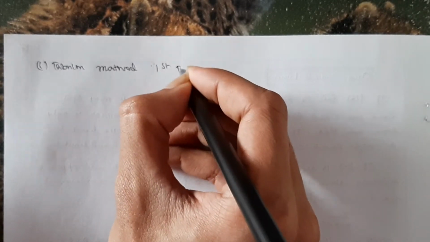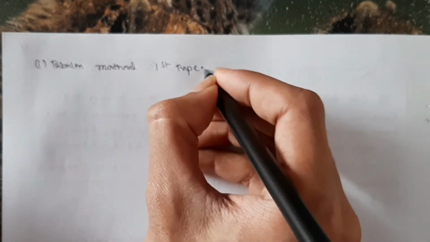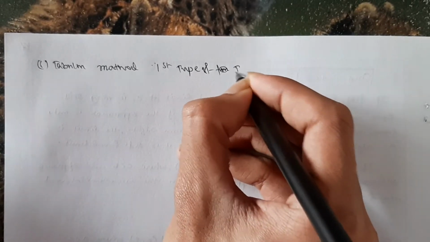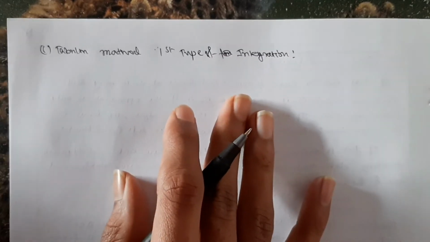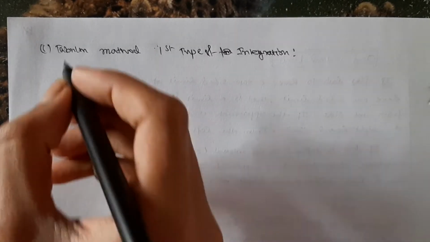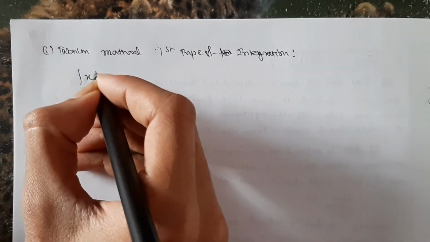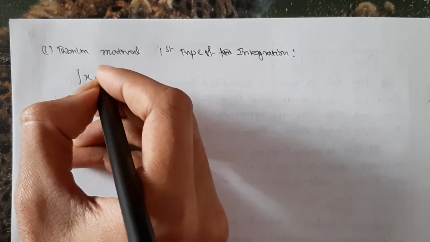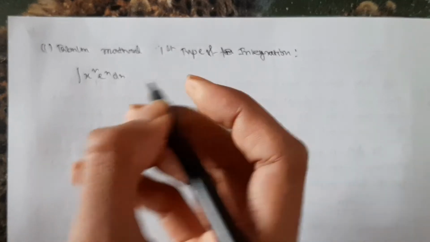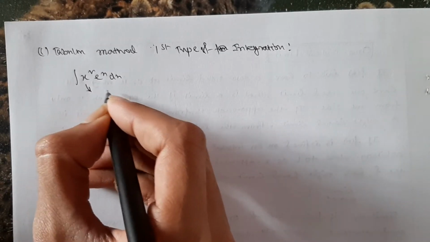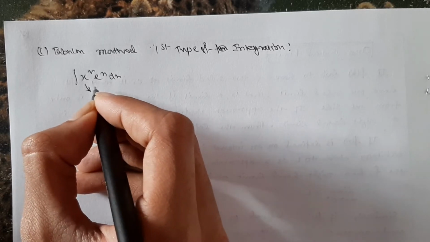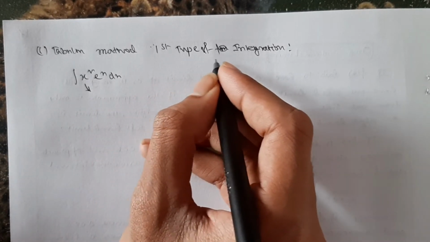First type. In this type of tabular method, we use the function x square e to the power x dx. Now I have to say that the first function can be reduced to 0, so we can use this tabular method of integration.